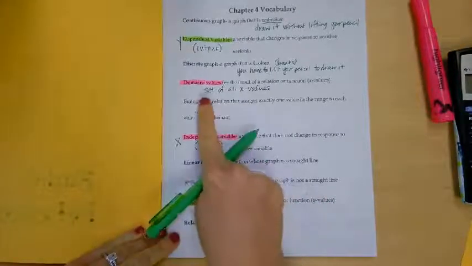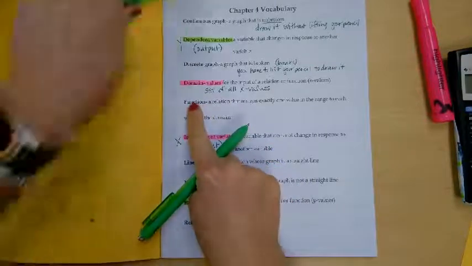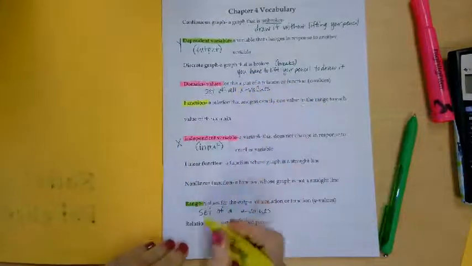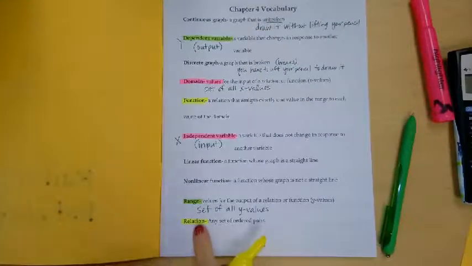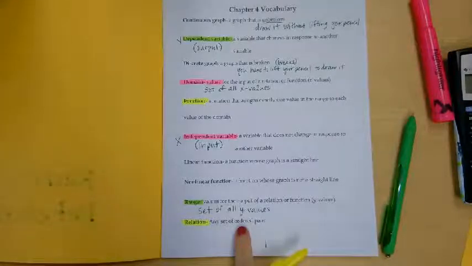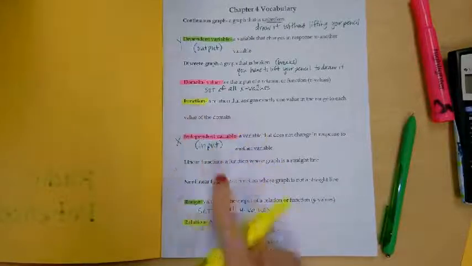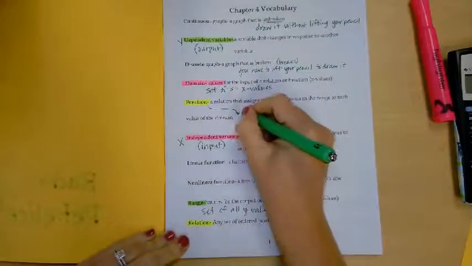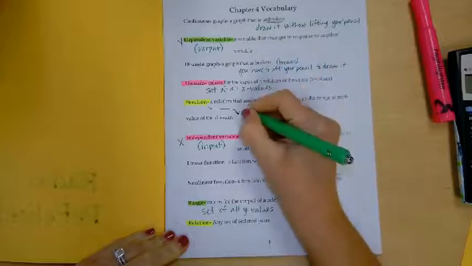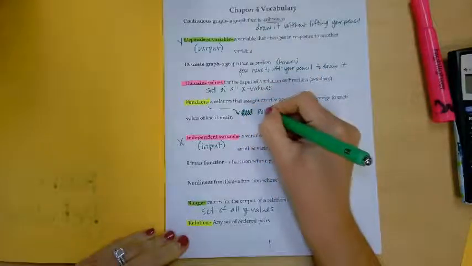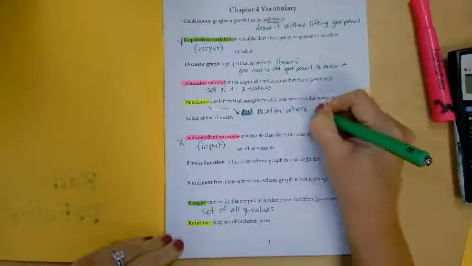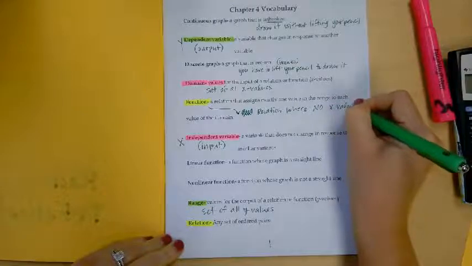Now I have a function next, so this word function. Sorry, I'm going out of order, but function and relation go together. A relation is just the set of points that work together to talk about whatever relationship you're describing. But a function is a type of relation. So it is a relation, oops, I spelled that wrong. Let me fix this. Relation where no x values repeat.